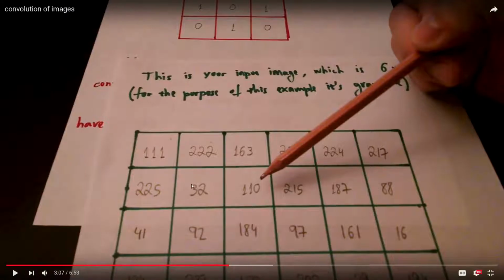222, 225, where are they coming from? Well, the reason is their input kernel is just 1, 1, 1, and 1. So if you put it over here, you're going to add 222 with 225, 92, and 110.